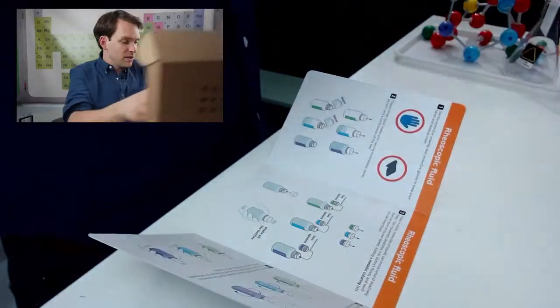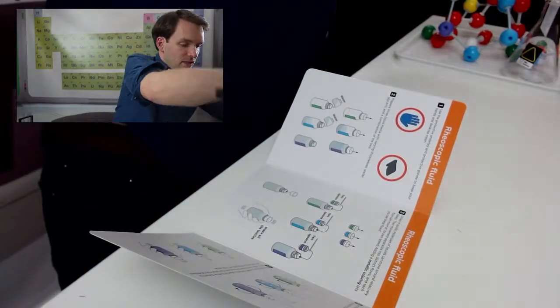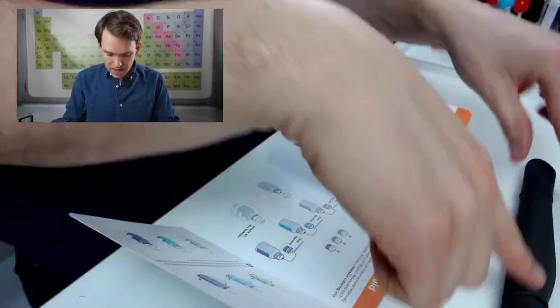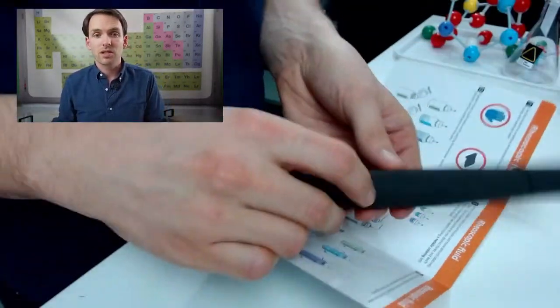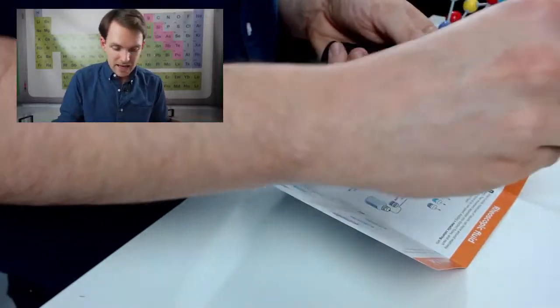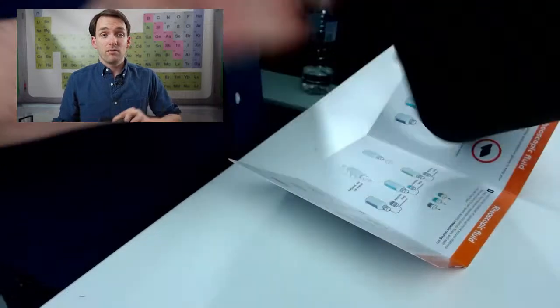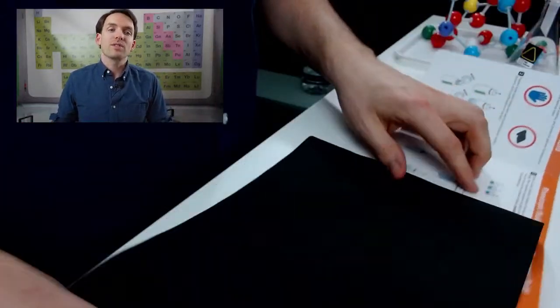Now, the first thing you want to be doing with your set is, let's open this up here. Okay, now we need to have the table protector, which is this black mat. Now, the reason we're going to be doing that is because we're going to be working with liquids, and we don't want to damage the table.